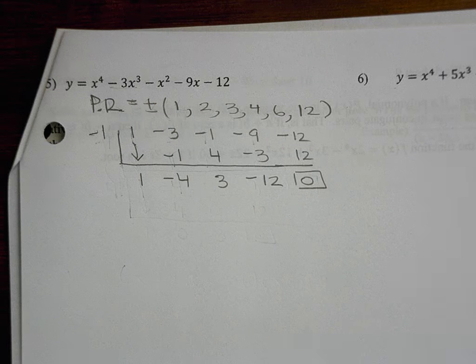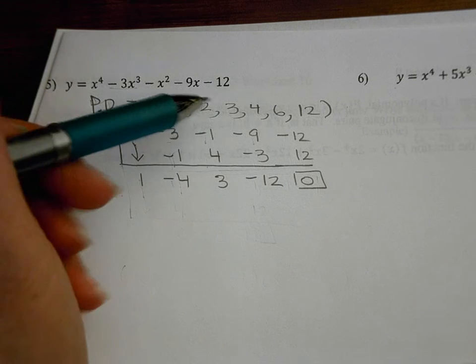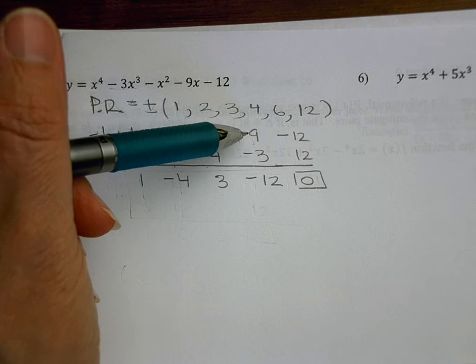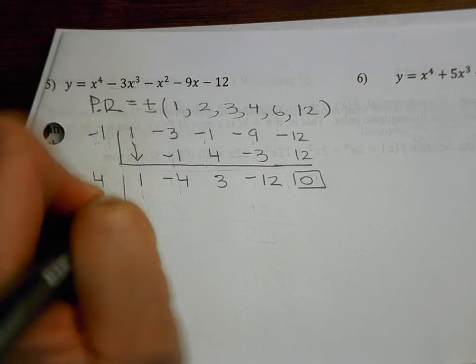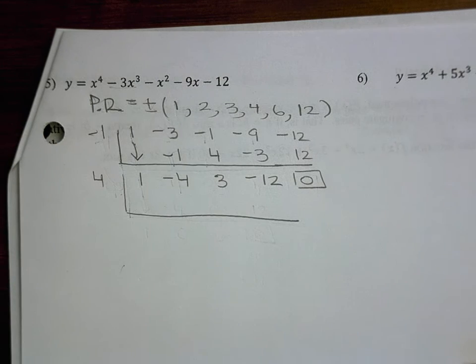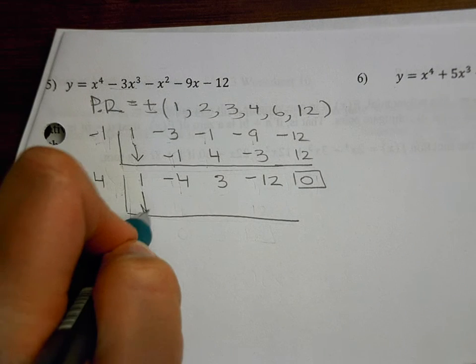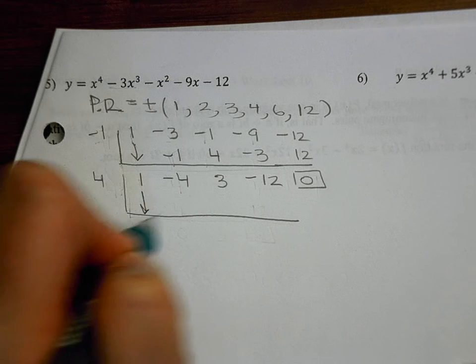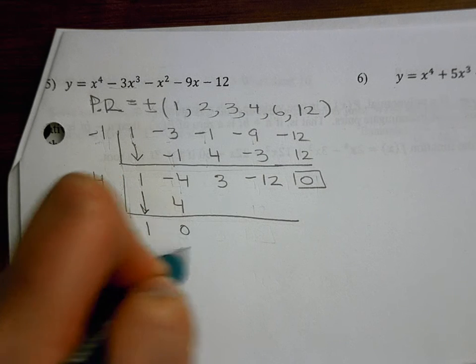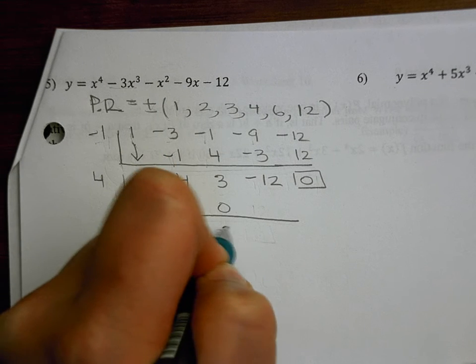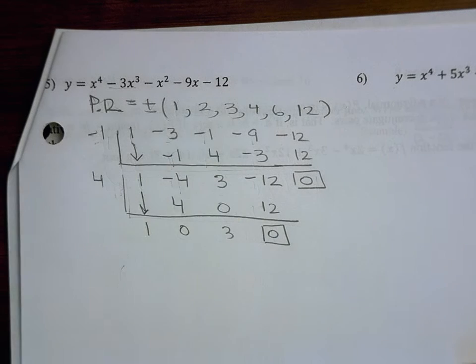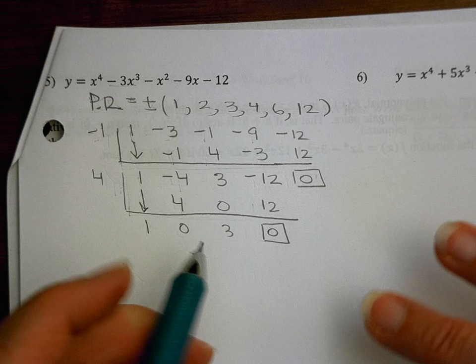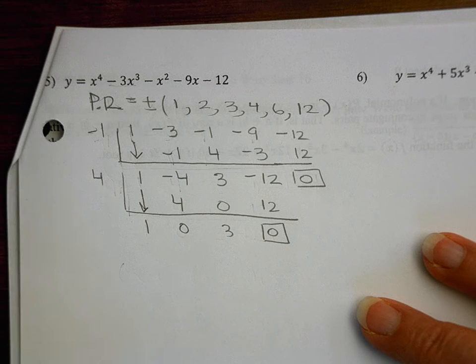So again, I've pre-done it, so I also know then the next factor that works, so 2 won't, 3 won't, positive or negative. But I do know that +4 works. So now I'm going to go ahead and do +4. So 4 times 1, and then add those. 4 times 0, and then add. 4 times 3, and then add. So now I have a trinomial, and so now I can go ahead and do my normal factoring.